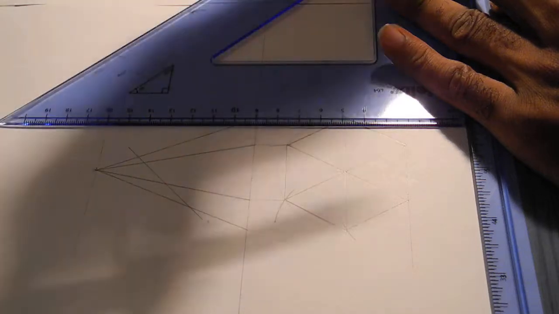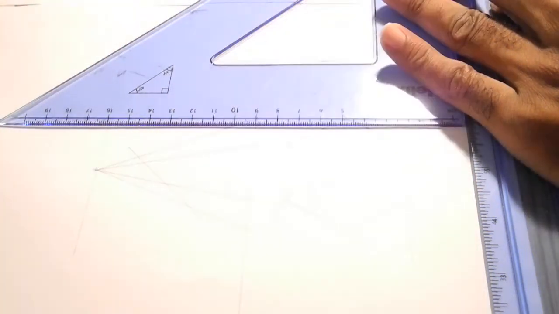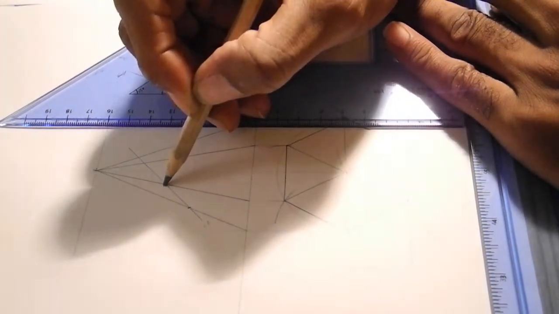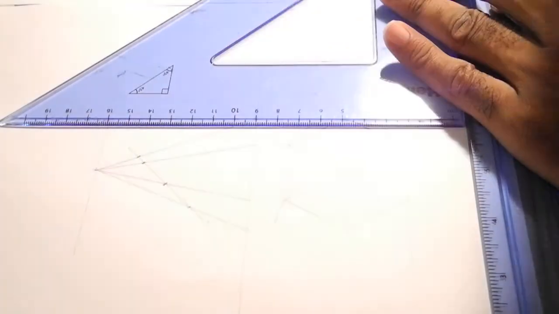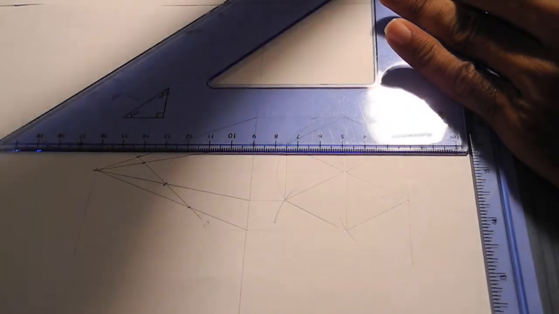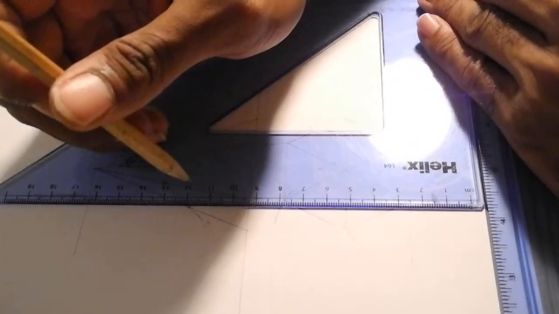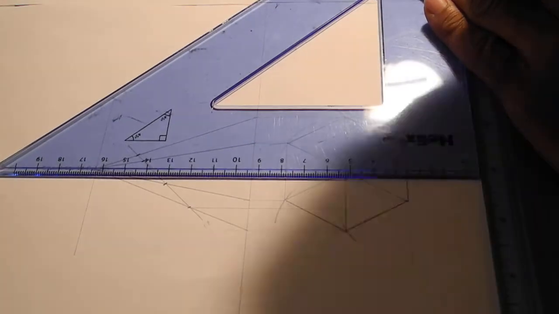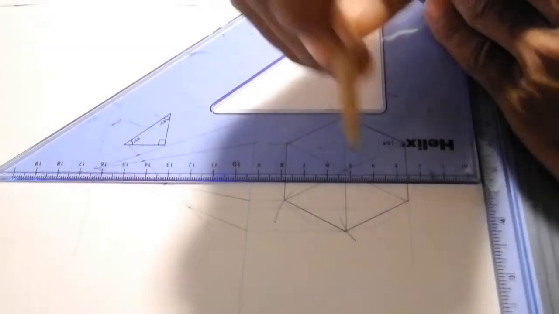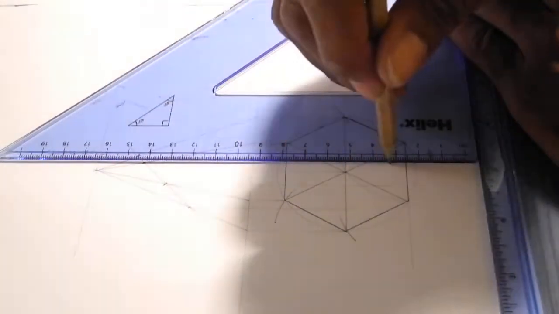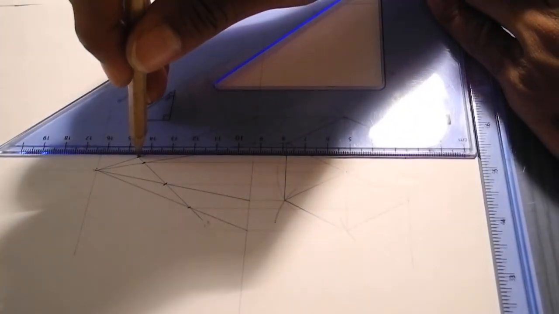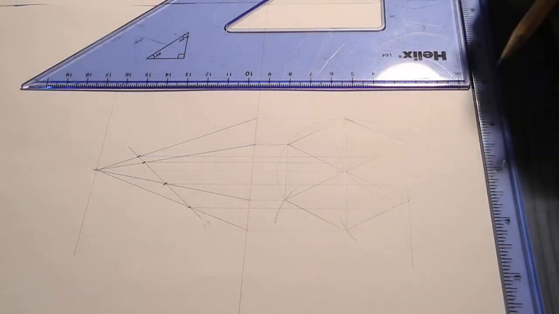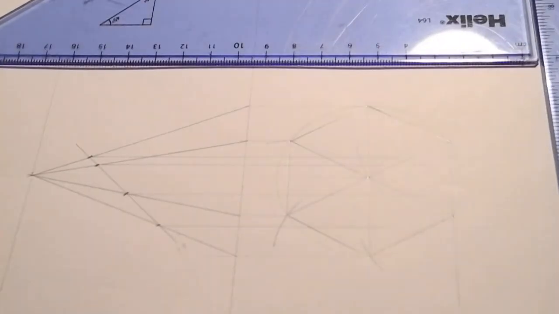Now I'm going to highlight some points on the slope, the truncated points. It's 1, 2, 3, 4. These points are very important. From these points I'm going to project lines downward to intersect with the plan. The mind should be able to see that. Good. Just go in, zoom in.